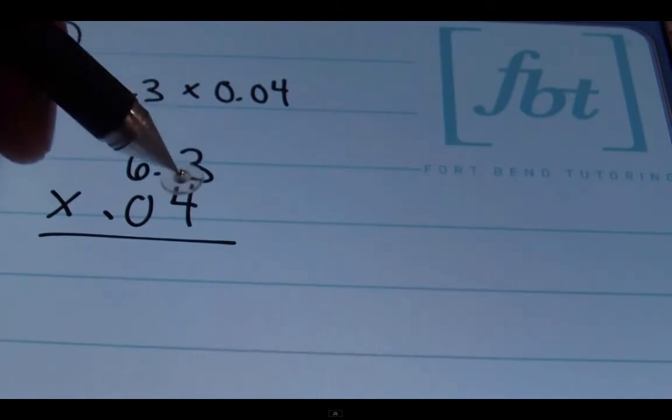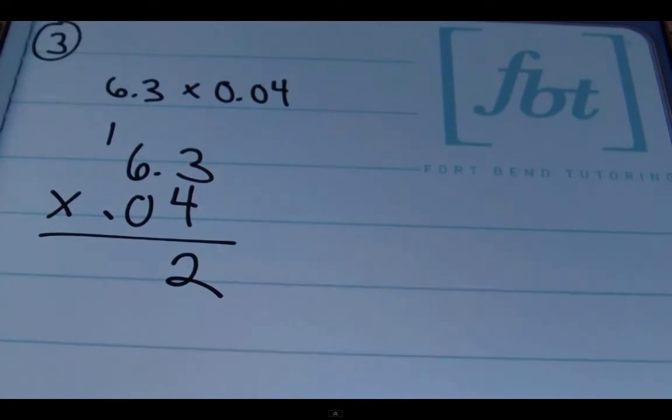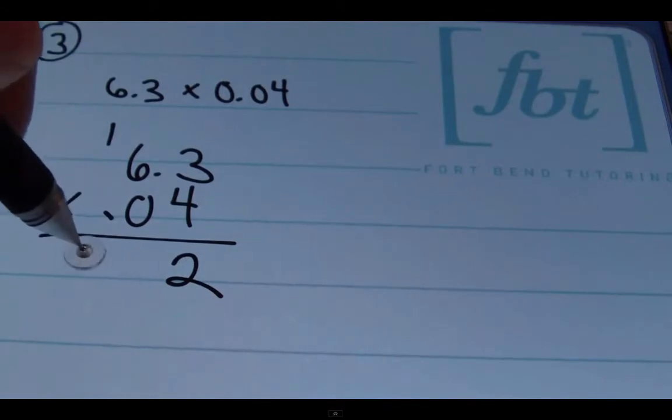So here, I'm multiplying 4 times 3, which is 12. I'm going to carry the 1. I have 4 times 6, which is 24 plus 1. That extra 1 right there gives me 25.